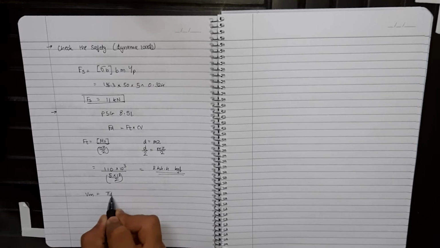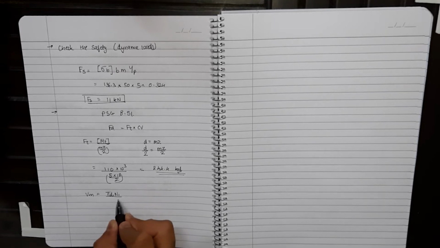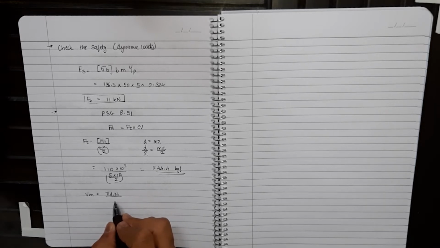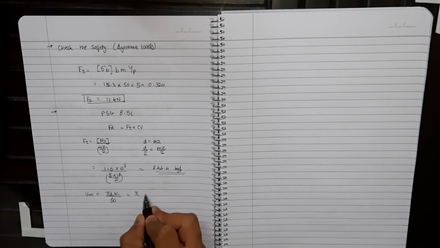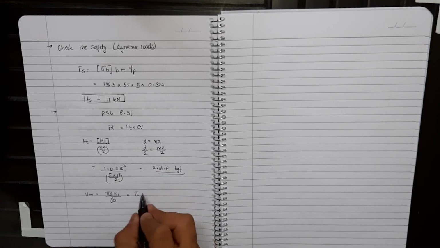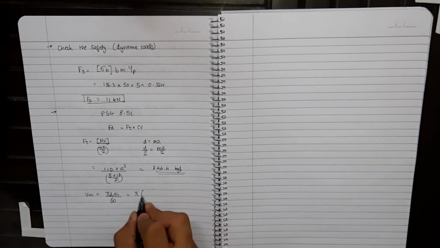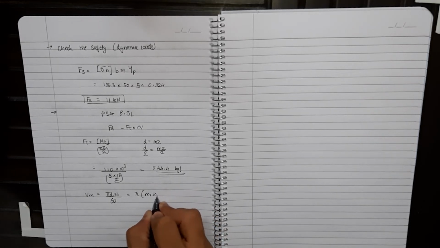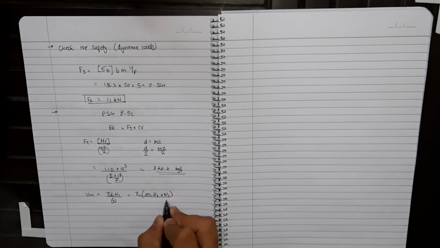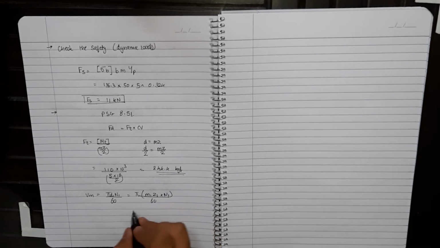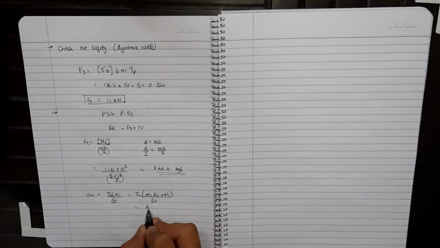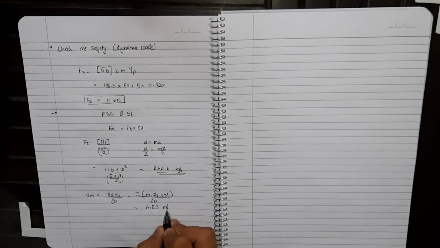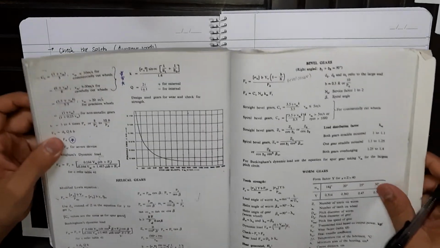equal to pi d into n, right? But we want it in meter per second, and the revolutions are in revolutions per minute, so we divide it by 60. This comes out to be pi. Now d, as we discussed, is m into z, so it will be m1 into z1, and this is n1, and we divide it by 60. So the value for Vm that we get after substituting all these values is 4.53 meter per second.